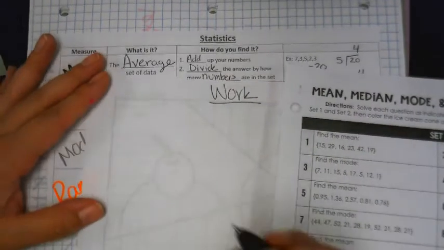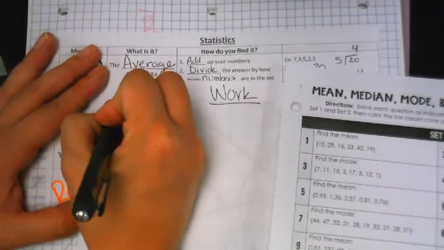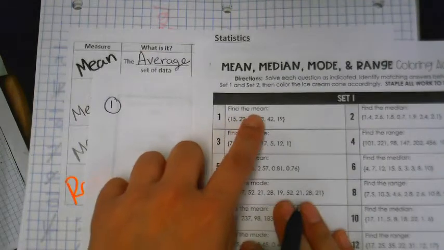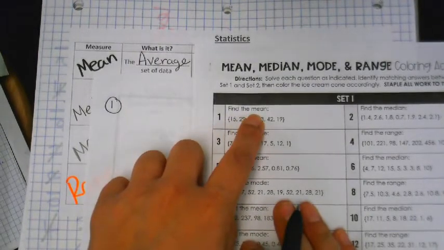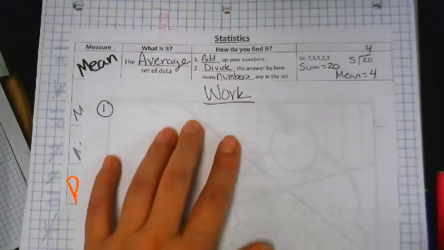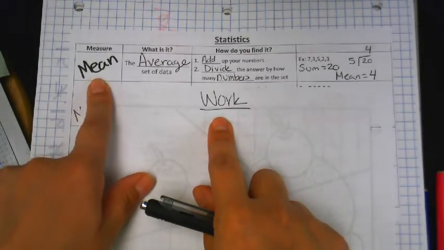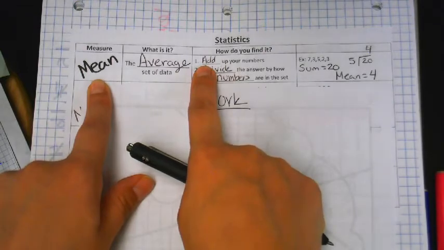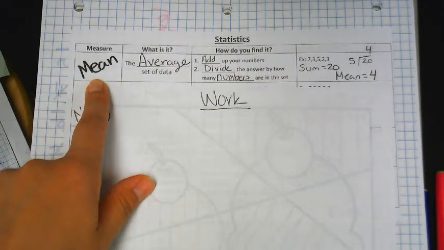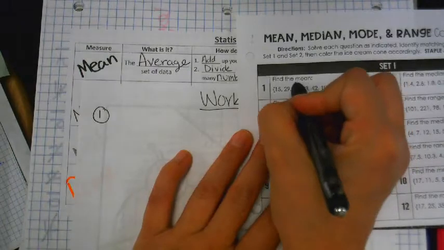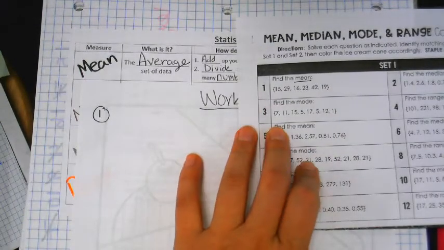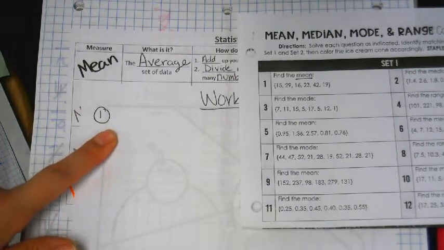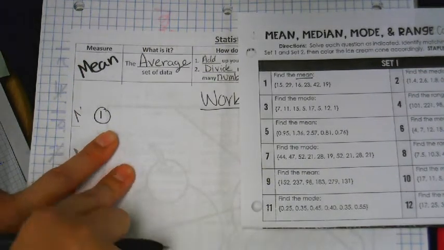Okay, let's start off with number 1. What does number 1 say? Find the mean. Now, let me go back to my little chart for mean. Find the average. What's my first step? Add all the numbers. So, for number 1, it says to find the mean. So, what's the first thing we're going to do? Add all the numbers. So, right here, on the back of the sheet, I need to see how you add the numbers. So, we're going to add the numbers on our sheet.